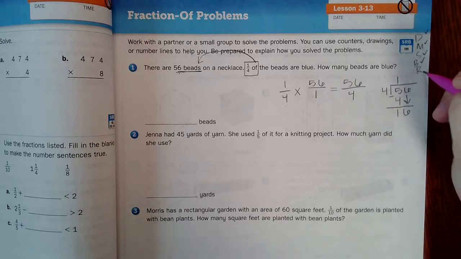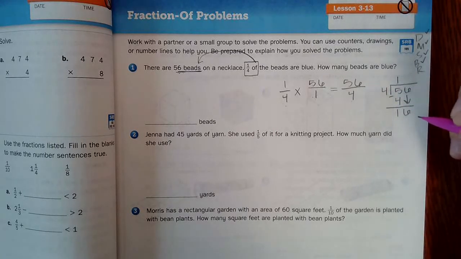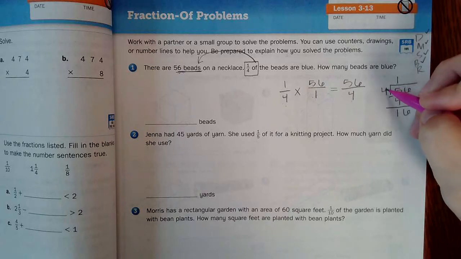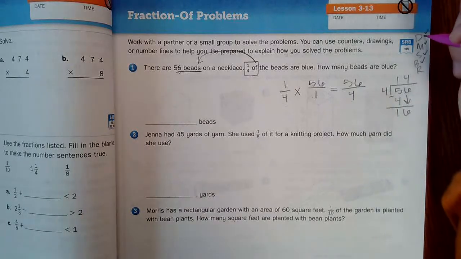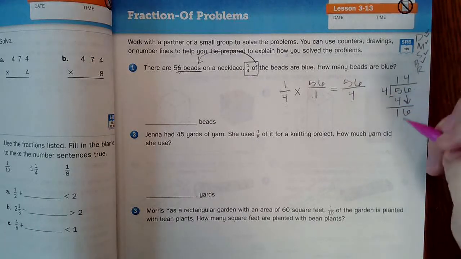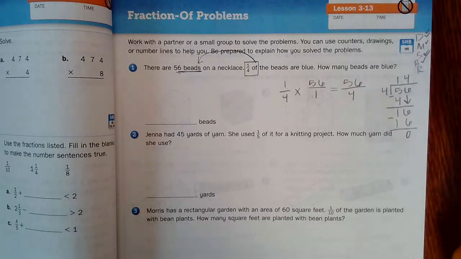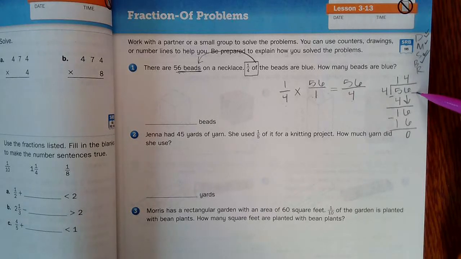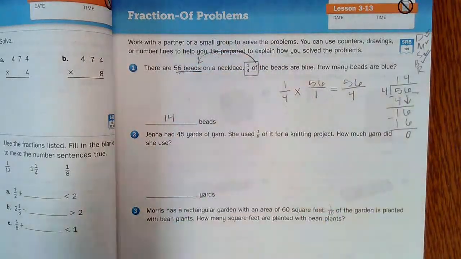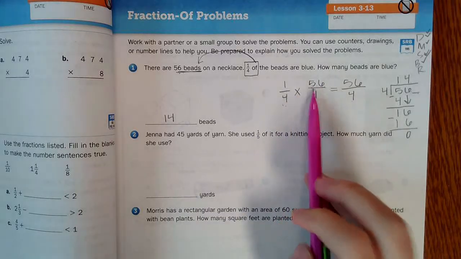And now I am going to do it over because I still know that 4 can go into 16. I know that 4 times 4 is 16, so I put a 4 above my 6. I divide it, and now I multiply 4 times 4, which is 16. So I subtract, and I get 0. Now, I need to see if there's anything left to bring down. There is not a digit right here, so my answer is 14 beads. 14 beads are blue. 14 is 1/4 of 56.